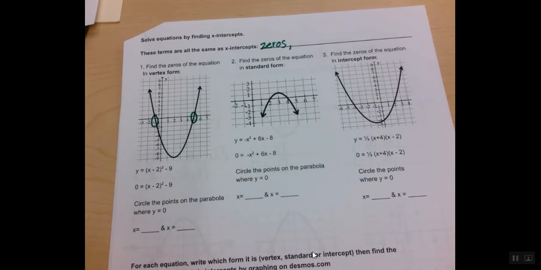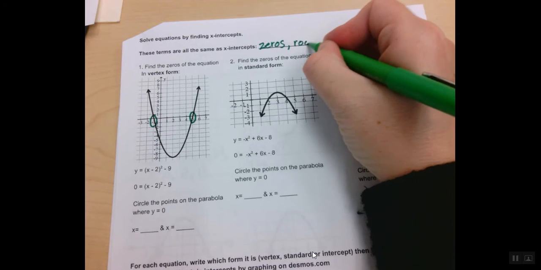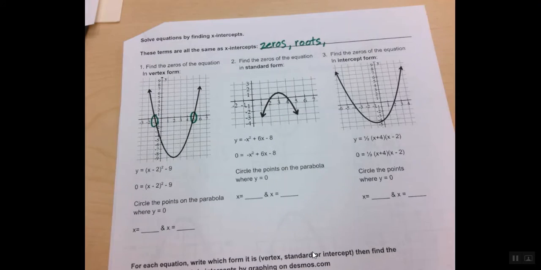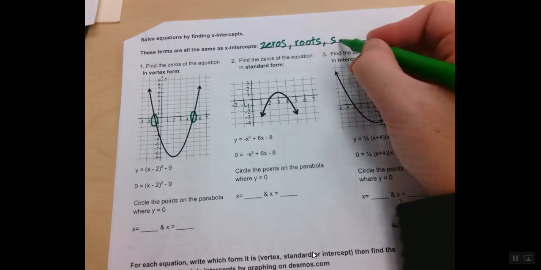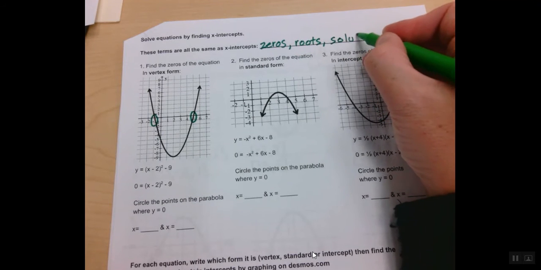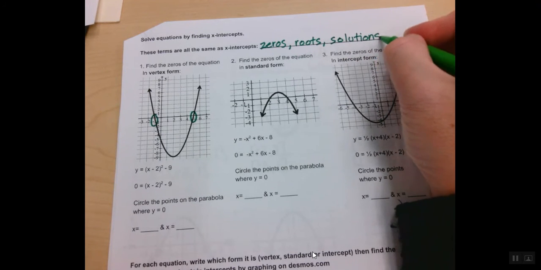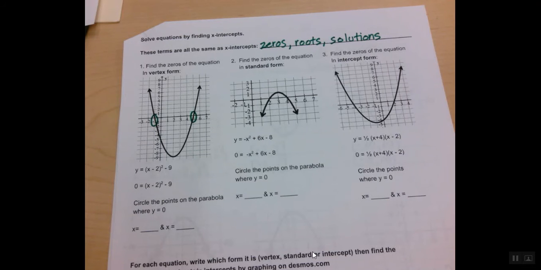What was another name? Roots. Very good. Does anybody have the last one? Solutions. Good. So I could be asking you for the zeros, the roots, or solutions, and for any of those things, I would be looking at the x-intercept.